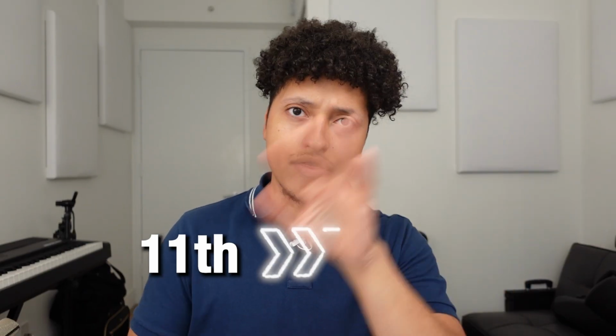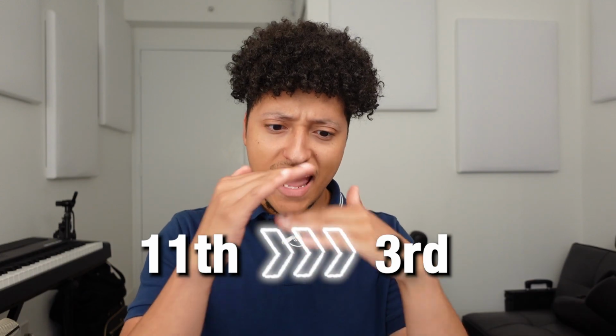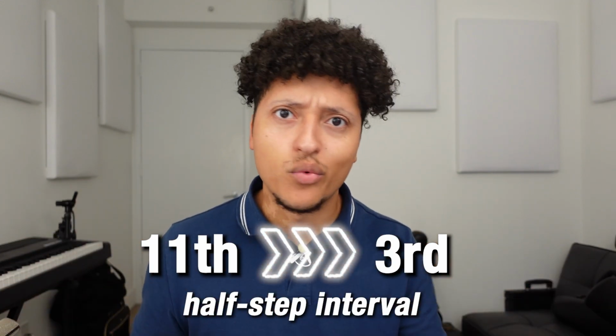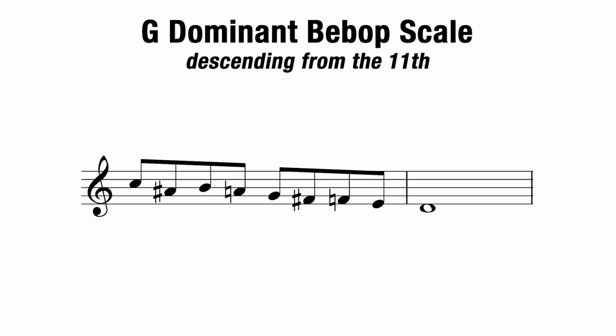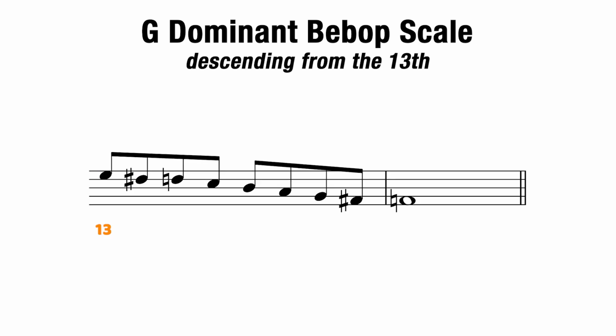What about if we started on the 11th? The 11th or 4th to the 3rd within a dominant chord is a half-step interval. There's no passing tone that could work. So what do we do? Well, boom! Cecil actually solved it for us in a really melodic way. You just turn this 11th into a 2-note chromatic enclosure around the 3rd. And just like that, now we're back on a chord tone for the downbeat. What if we started on the 13th? Well, we see here we can just add a chromatic passing tone between the 13th and the 5. Solved!